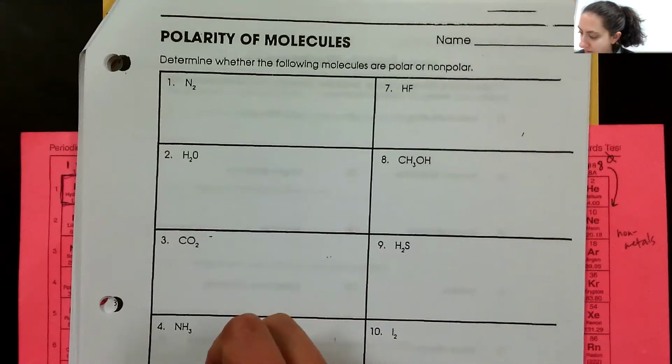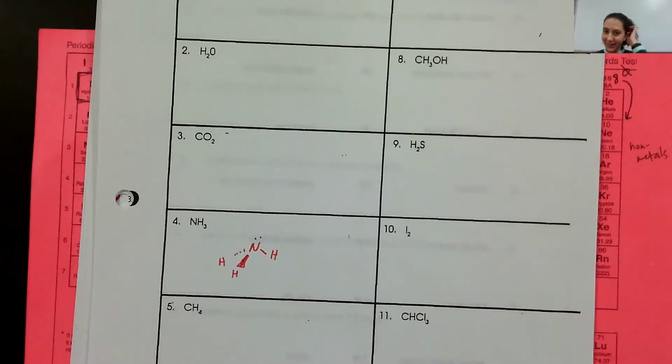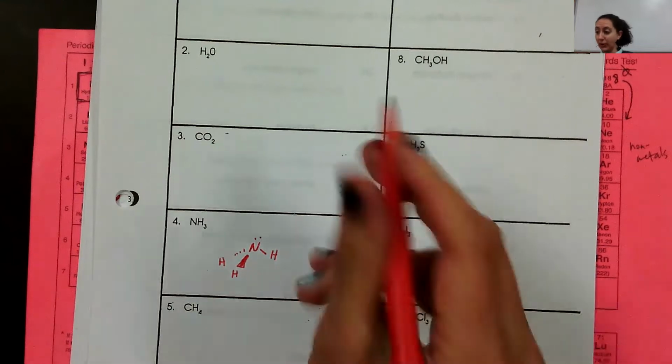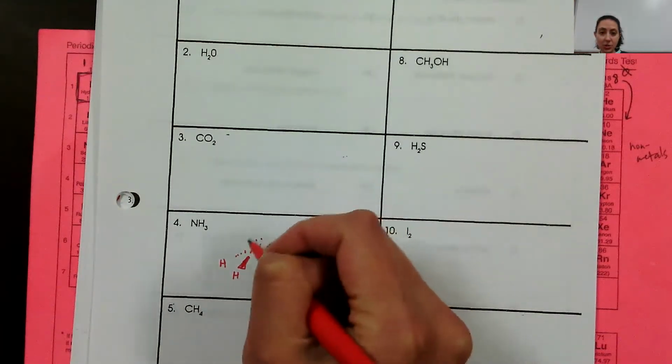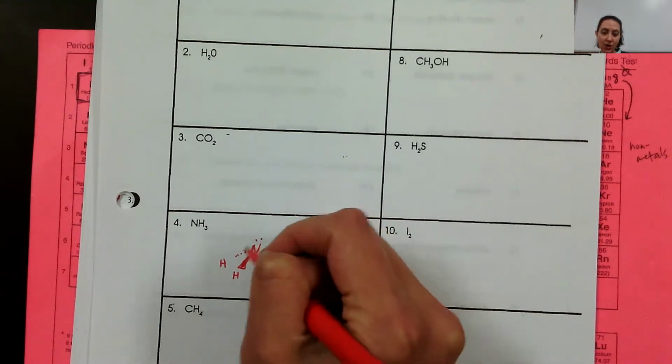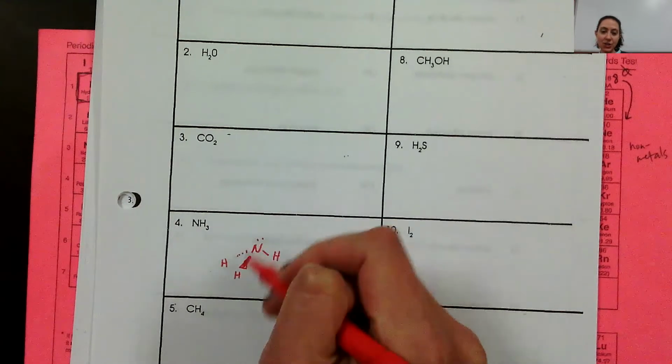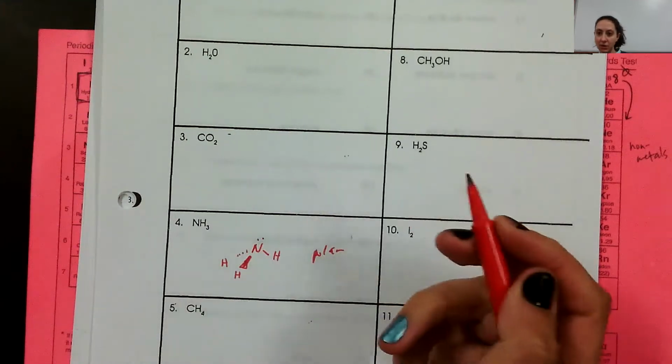The shape of NH3 is trigonal pyramidal. So the question is, do we think that this is polar or nonpolar? This is definitely polar. And it's polar because this nitrogen here is going to attract a bunch of electrons because, again, it has two obvious sides to it.